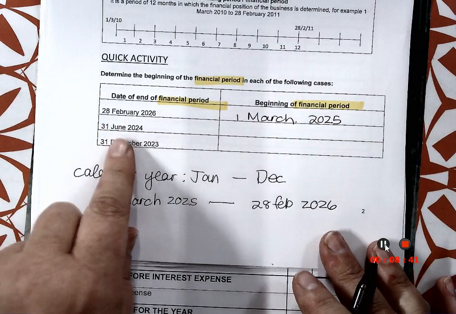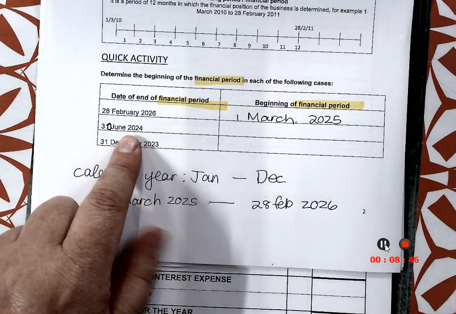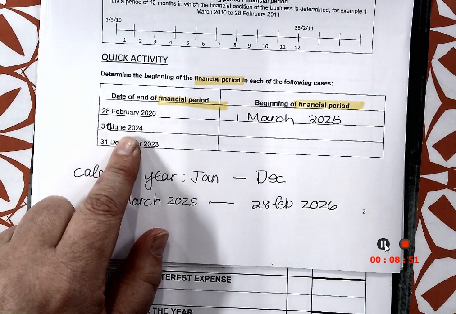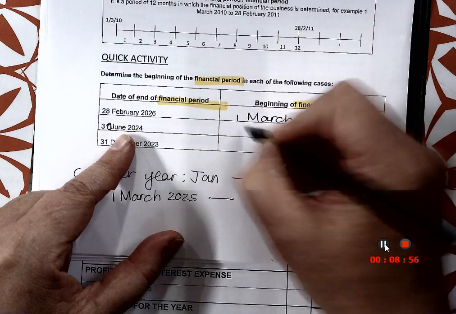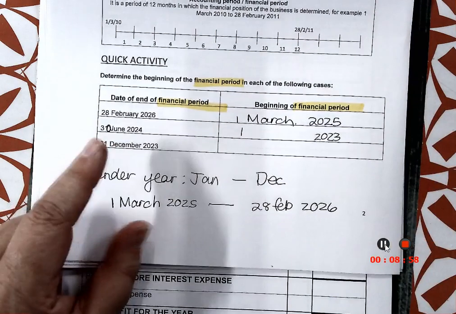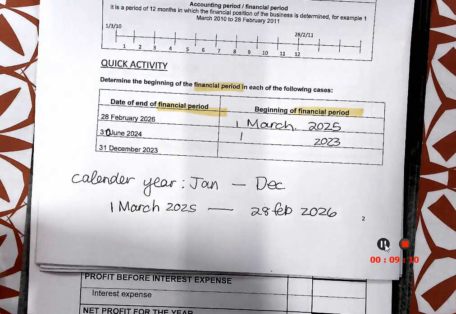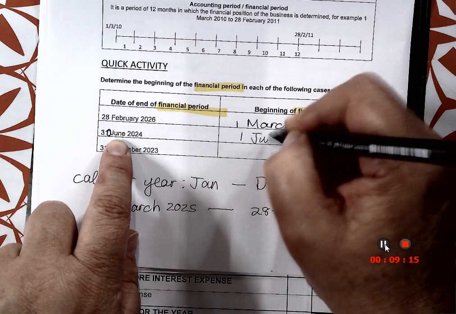Let's try 30 June. When will 30 June start? So it's 2023, that's right. And it's the 1st, but it's not May. If I start 1st of May, it's May, June, July, August, September. Can you see? Then I include an extra month, then it would be 13 months. So what would be the month? July. Can you see it's the day after the year before?